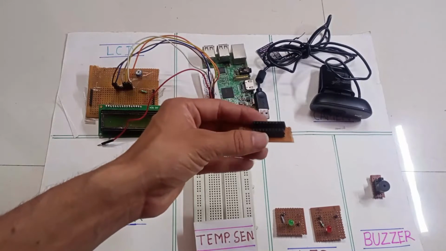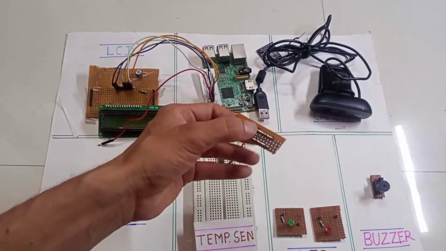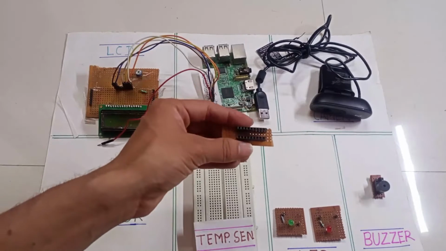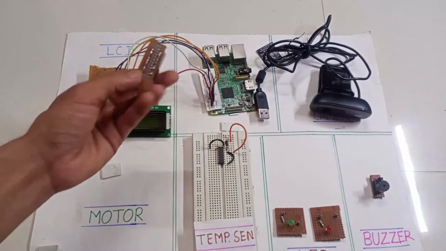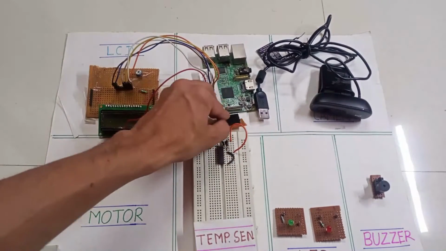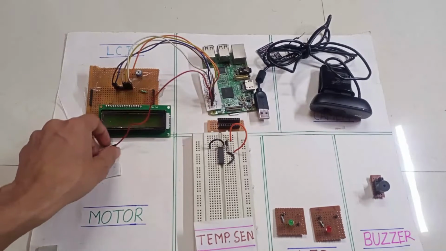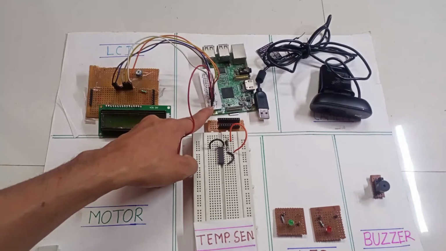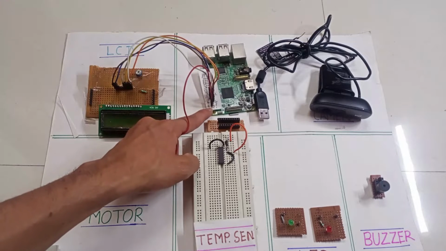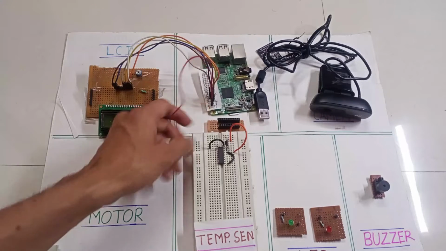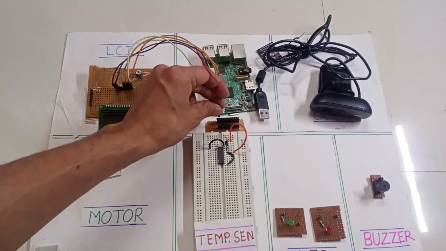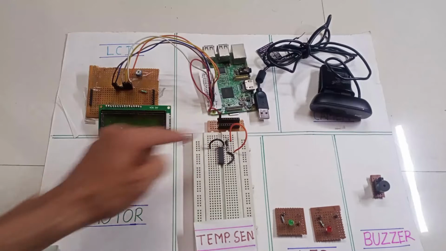You can also make this circuit at your end so that it works as a common VCC and common ground. So I will place it here. Now you can see Raspberry Pi's 2nd and 4th number pins act as VCC. So I have connected the 4th number pin to one point here. So this pin acts as the VCC pin.